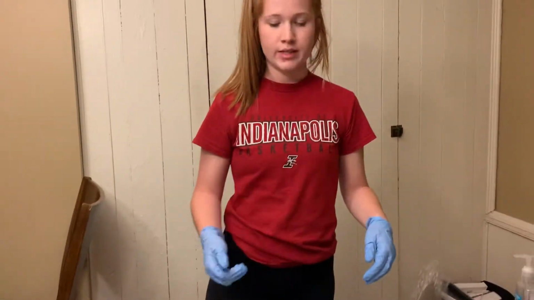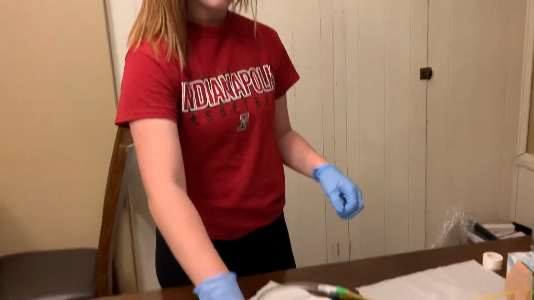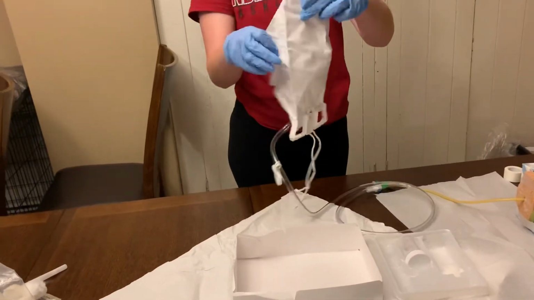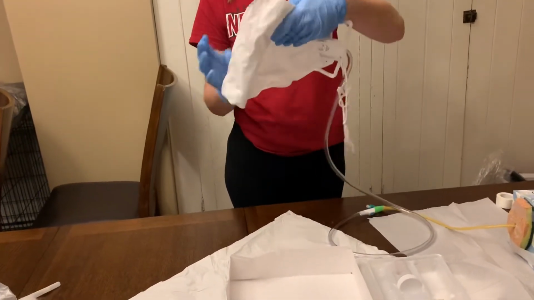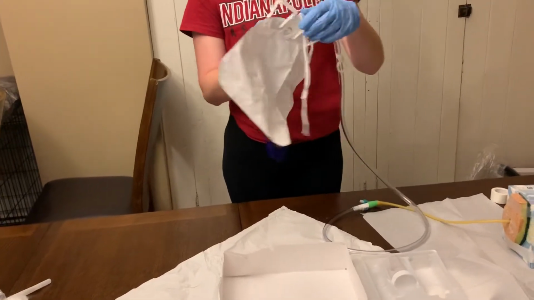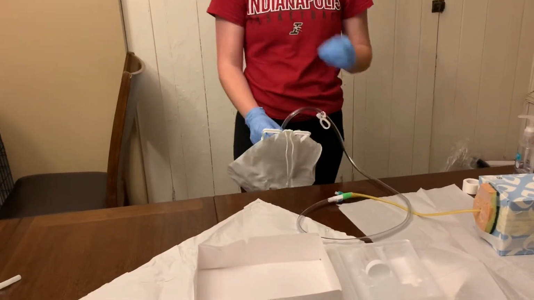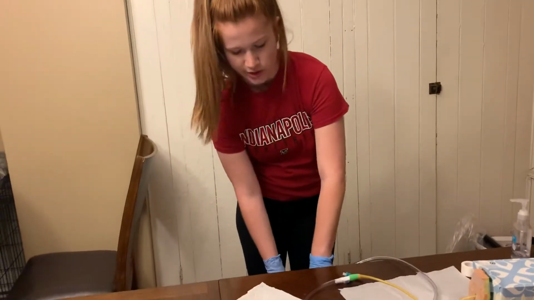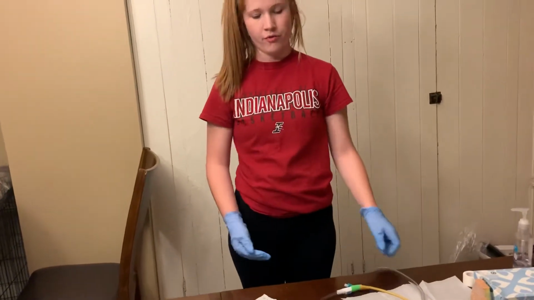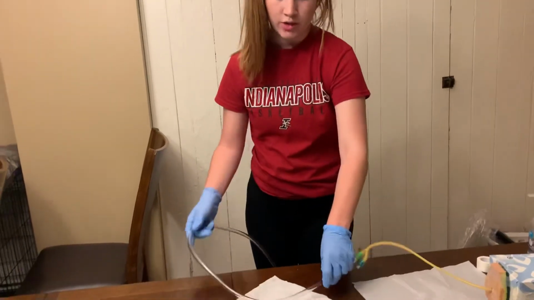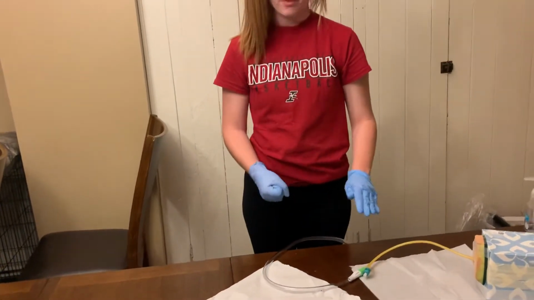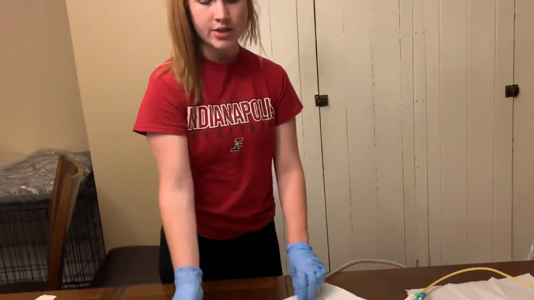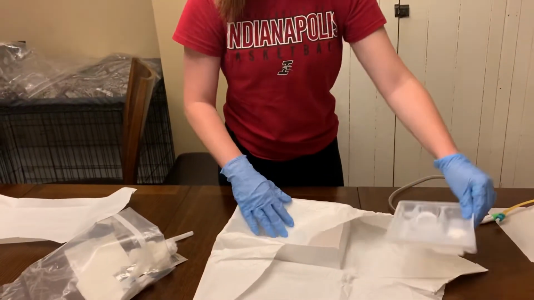Also, I'm going to take the collection bag and I would place this on a non-movable part of the bed below the bladder level. I'm just going to set it on a surface I have down here for the purposes of this video, and then I would ensure that there was no kinks or anything in the tubing. Now that I have that done, I can go ahead and discard of my supplies.